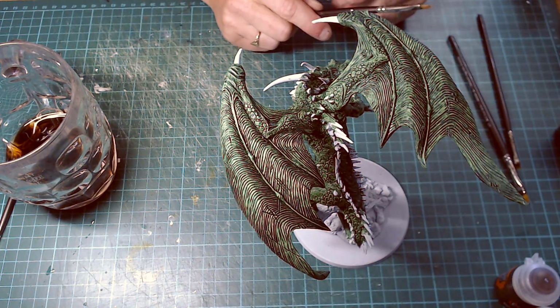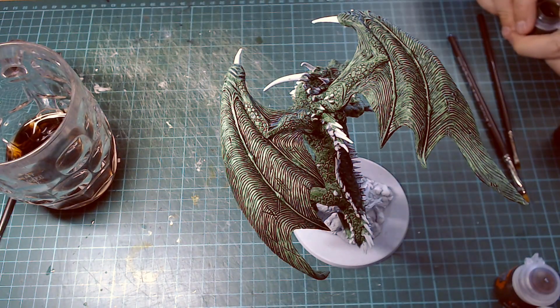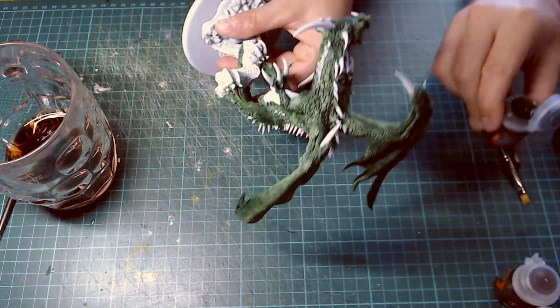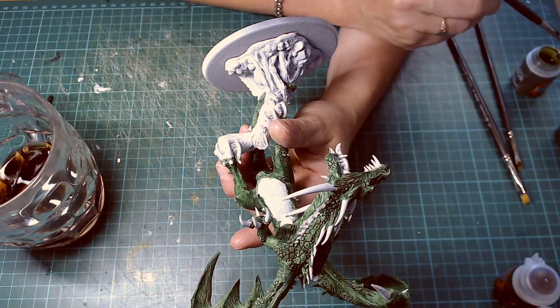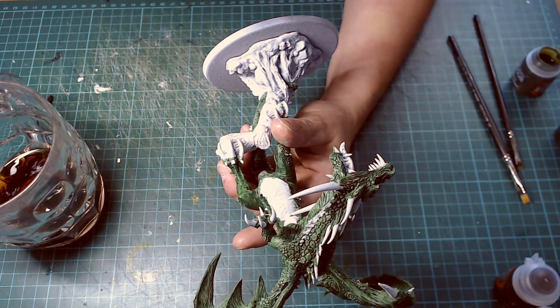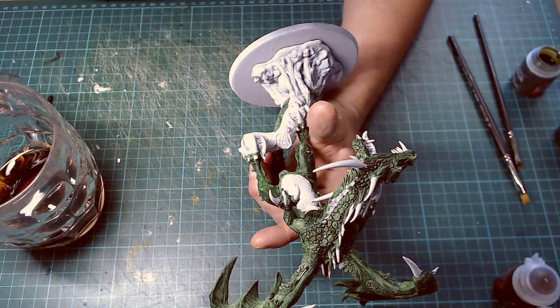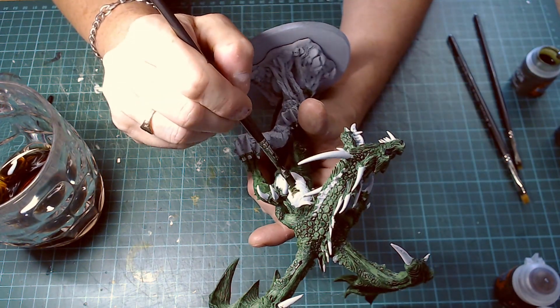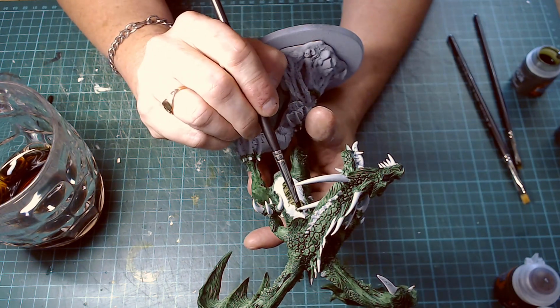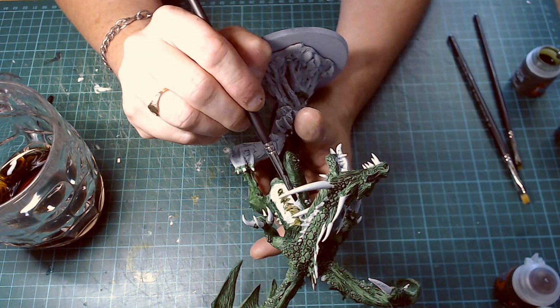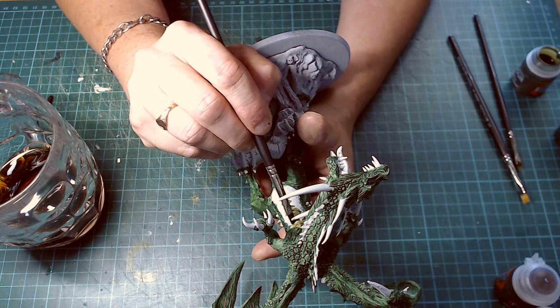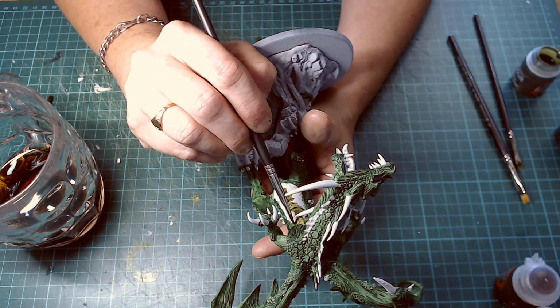Okay, so this is Militarum Green. Good. Someone can speak English. I'm going for quite a realistic dragon, although you can't really have a realistic dragon, but naturalistic is probably the better word. That's a lovely green. That is a really lovely green. I'm glad you're doing this first, because I'm seeing how it looks.